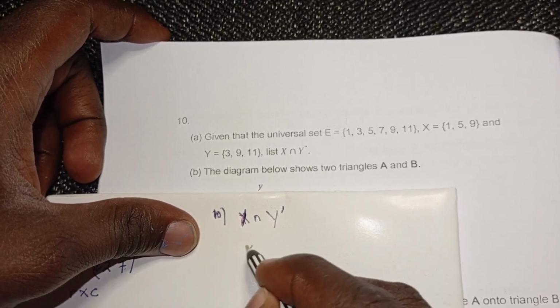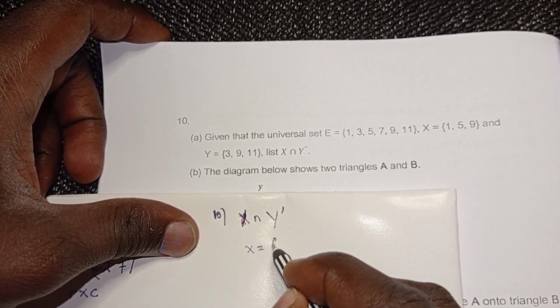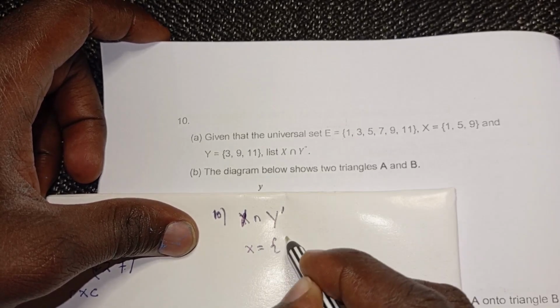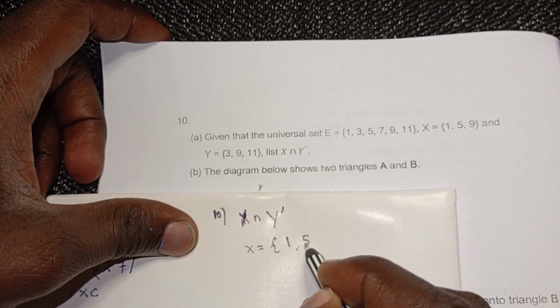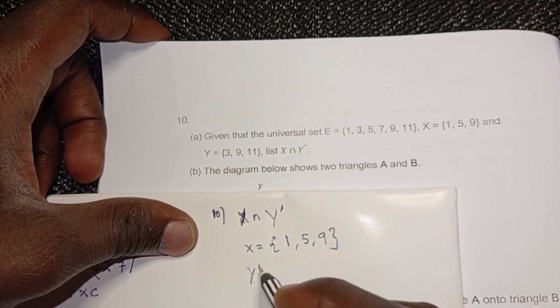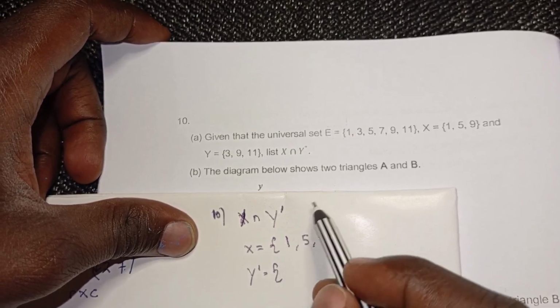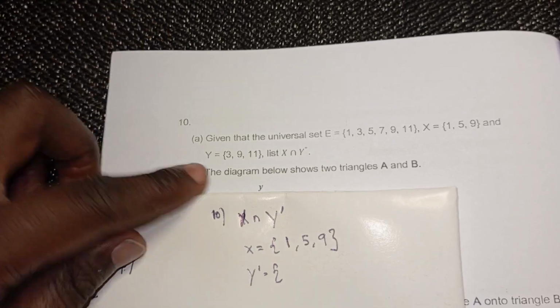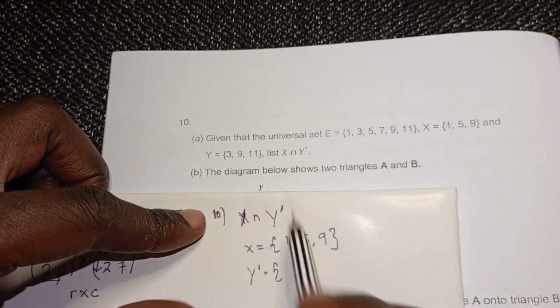Okay, so the set x, we list it first. It is 1 5 9. Then y complement, we just list numbers not found in y. So you list everything except 3, 9 and 11.